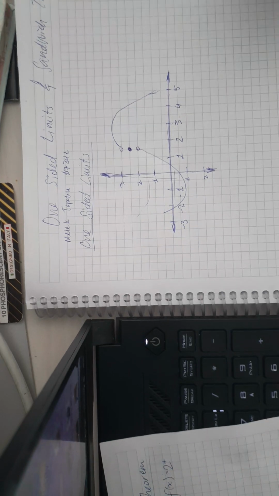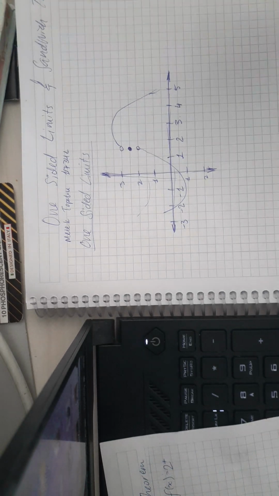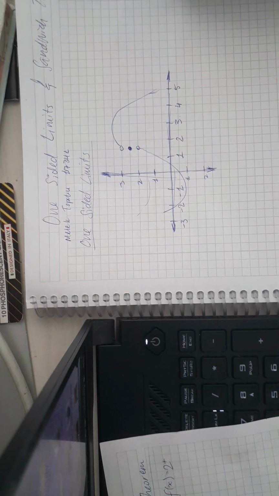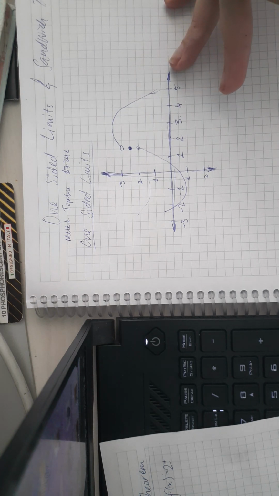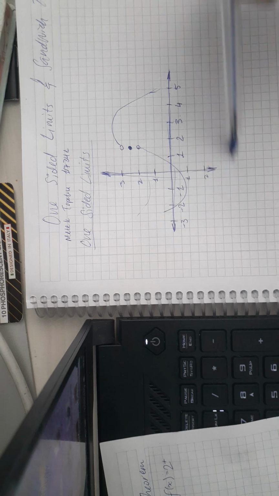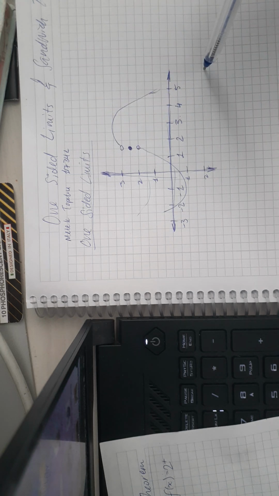Right. Hello everyone, and today we will be discussing one-sided limits and the sandwich theorem. To jump in straight away, I would like to discuss the theory of one-sided limits.